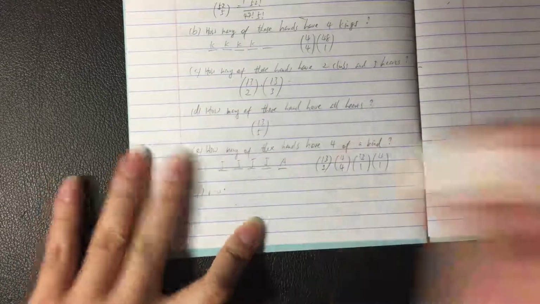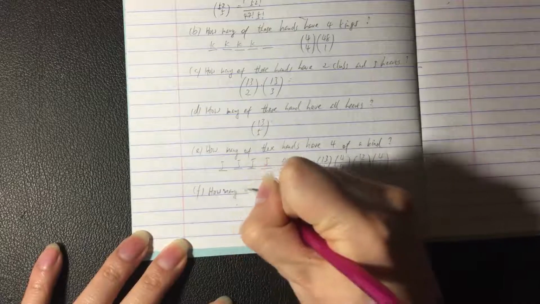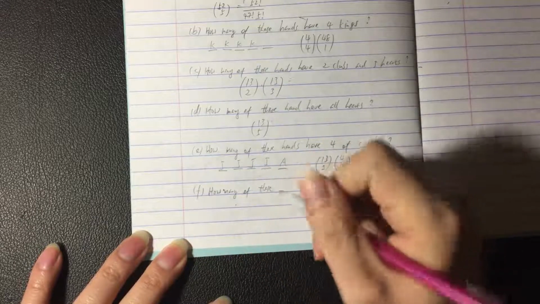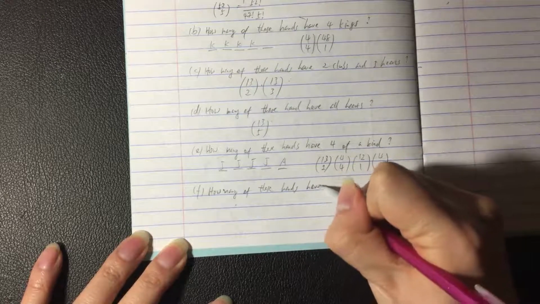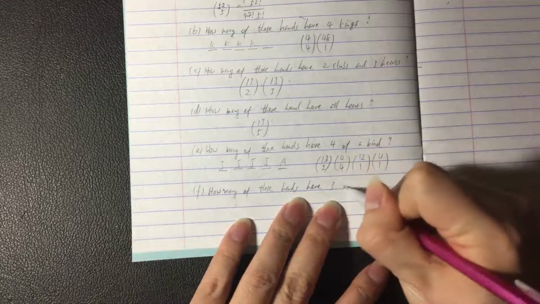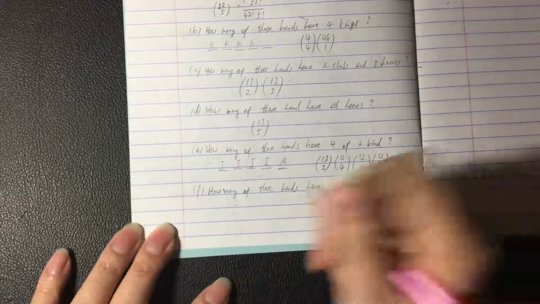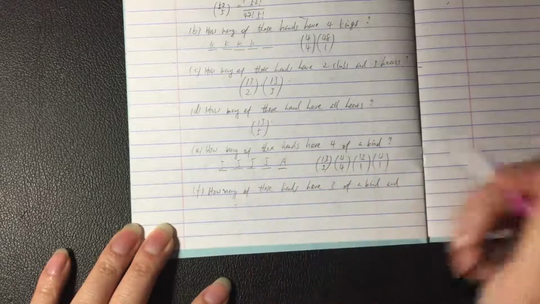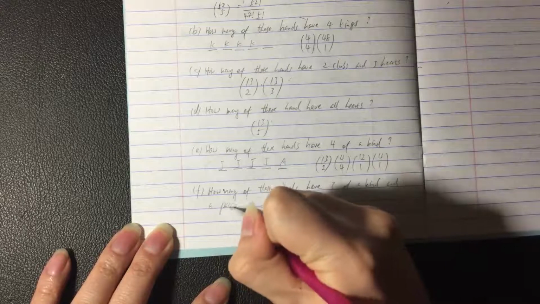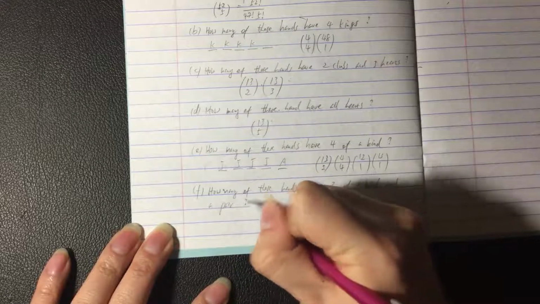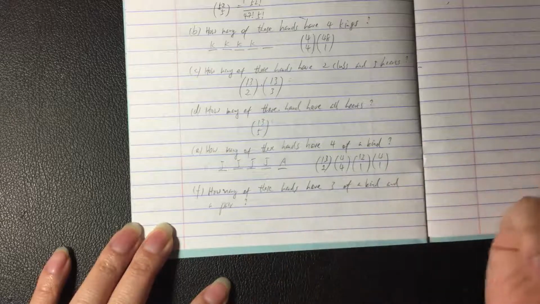Next. How many of these hands have three of a kind, and how many of these hands have 3 of a kind and a pair?